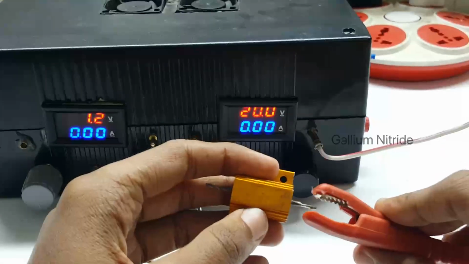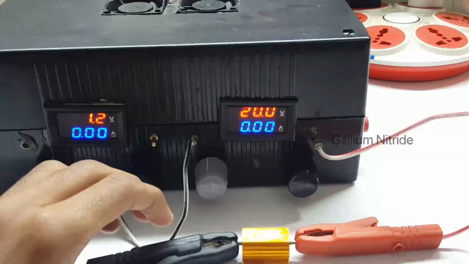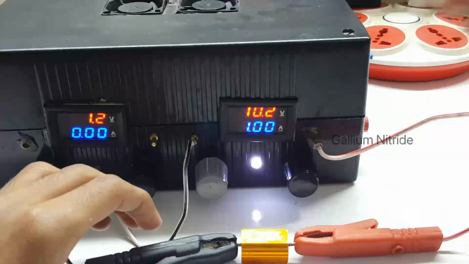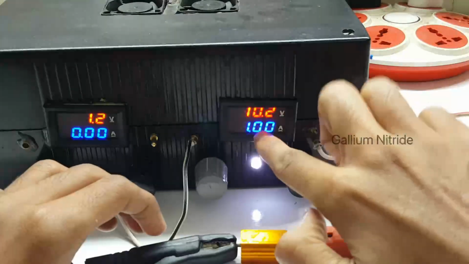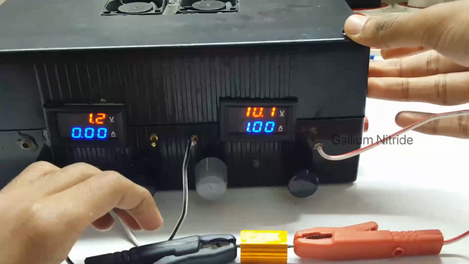Let us also try with a 10 ohm resistor. I did the same as before, and now we see that the voltage has dropped to only 10 volts unlike before, which is also correct according to Ohm's law.